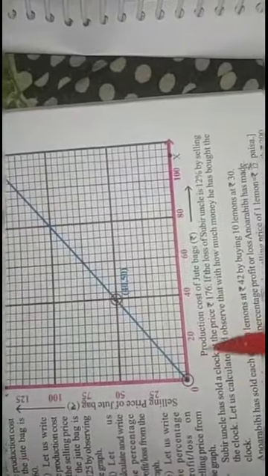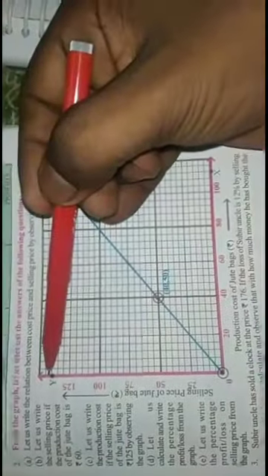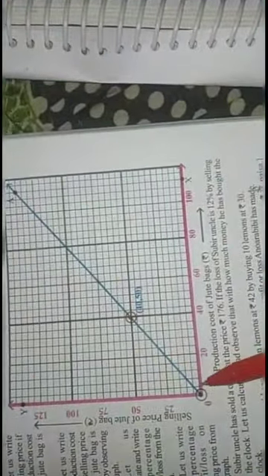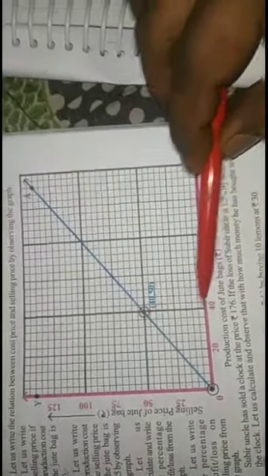From this graph, let's find out the answers. Okay. First question is, let us write the relation between cost price and selling price. So from this graph, you can see this is the production cost, that means this is the cost price, and this is the selling price. So as you can see, as the cost price increases, the selling price also increases. So the relation is proportionate. So for A, the answer is proportionate.